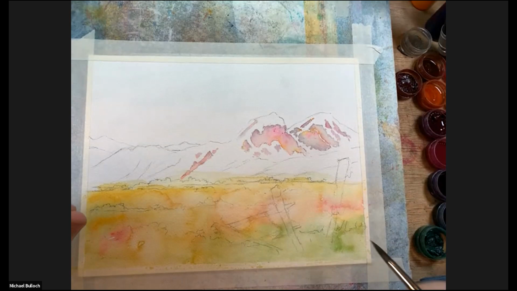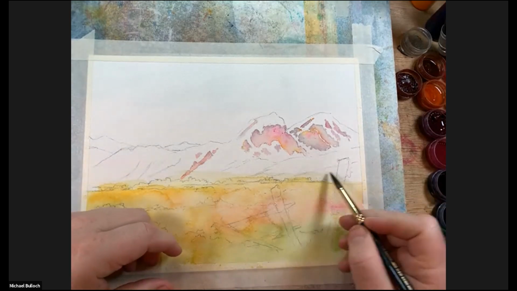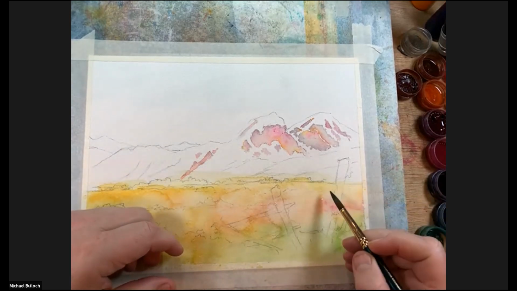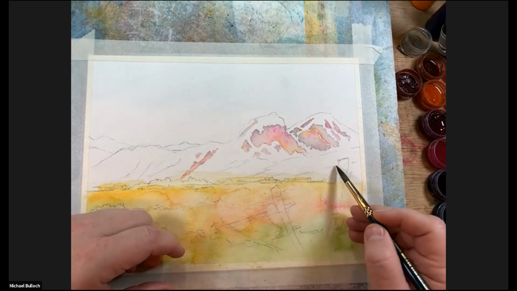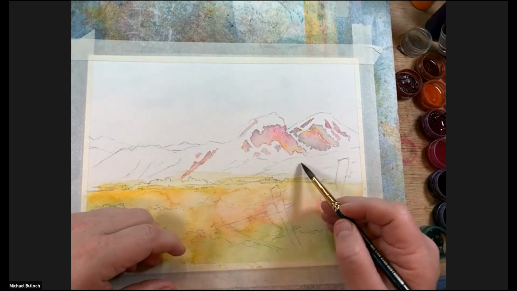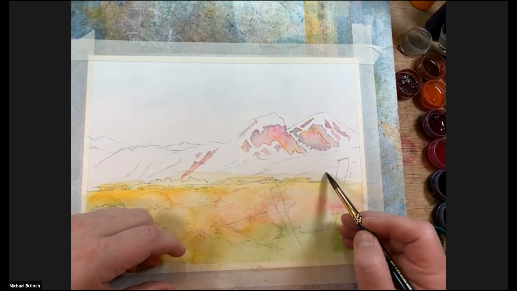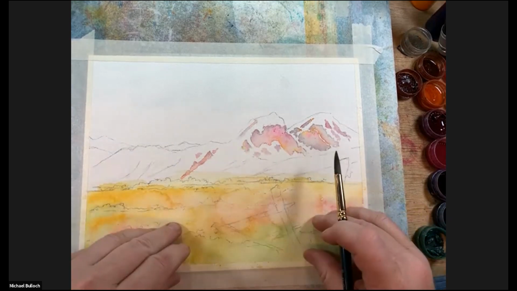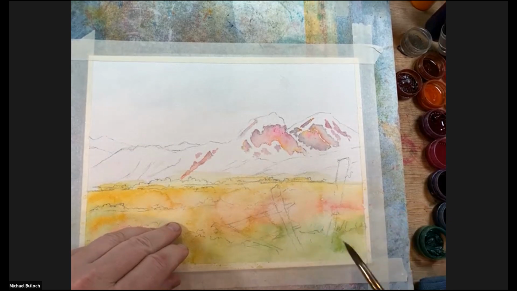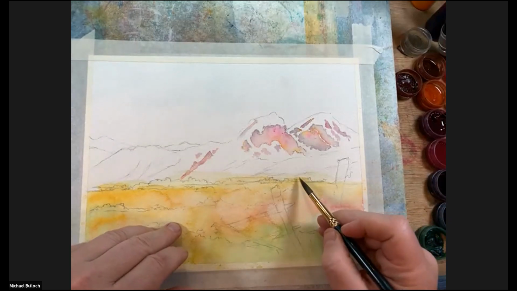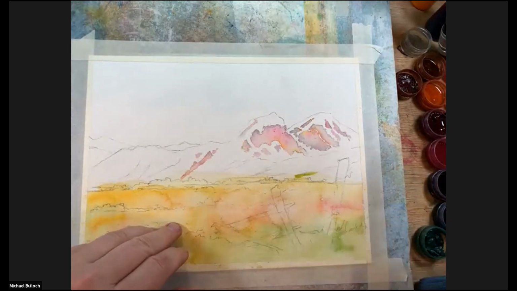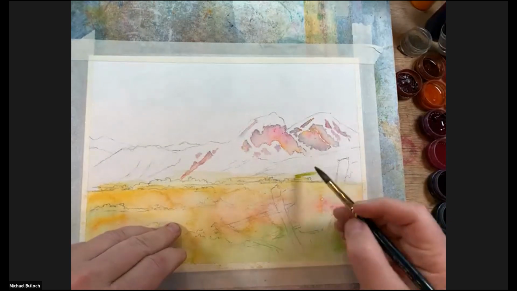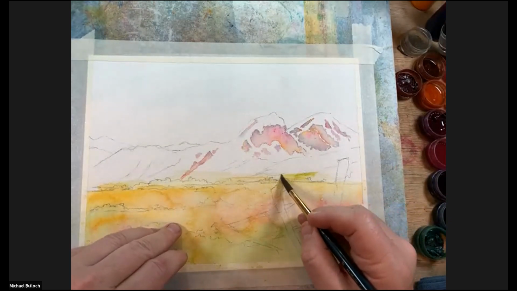Also, before I go too much further, I want to bring in this hill in the foreground. There's this mid-ground hill. And technically, this hill is really in the mid-ground as well, because this is really the foreground here. But there's this light green, yellow mid-ground hill that I really should have put some of this initial wash on.